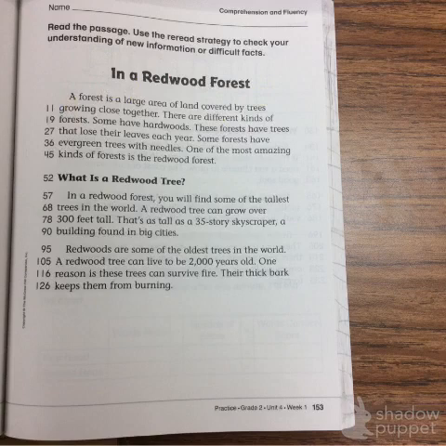A forest is a large area of land covered by trees growing close together. There are different kinds of forests. Some have hardwoods. These forests have trees that lose their leaves each year. Some forests have evergreen trees with needles. One of the most amazing kinds of forests is the redwood forest. What is a redwood tree? That's one of our subheadings. So, let's go ahead with that paragraph.